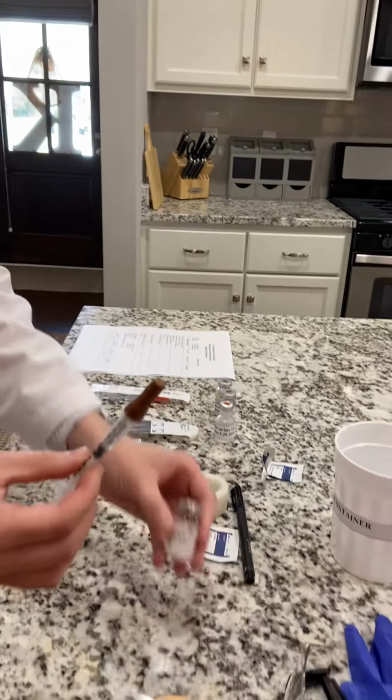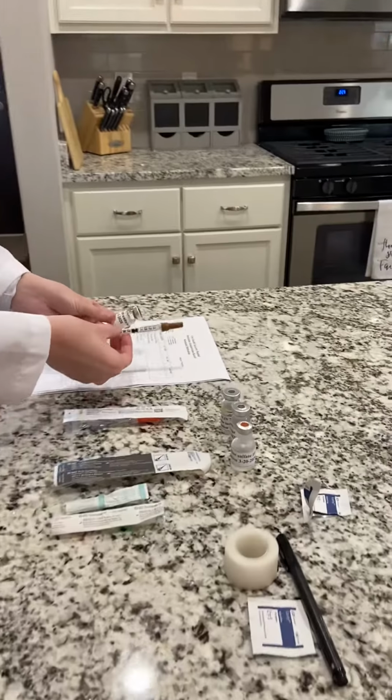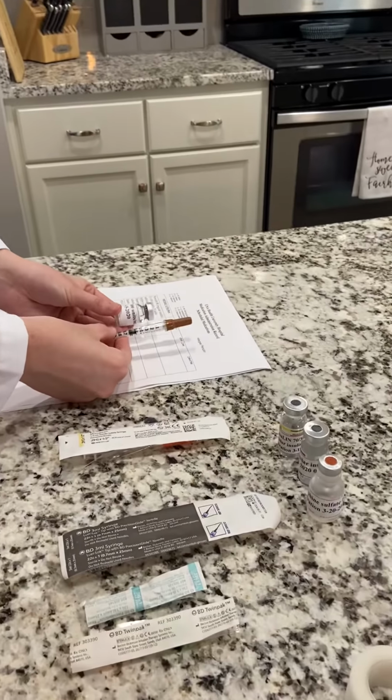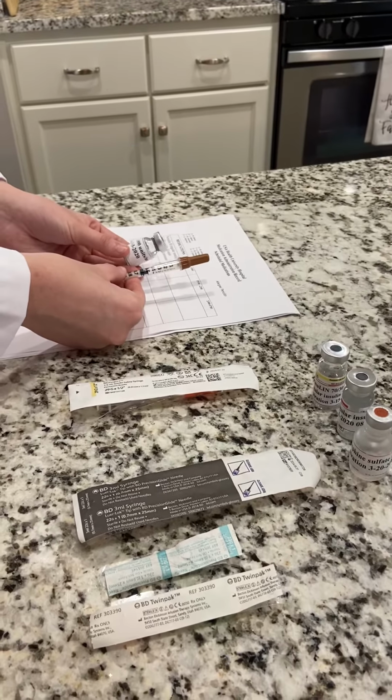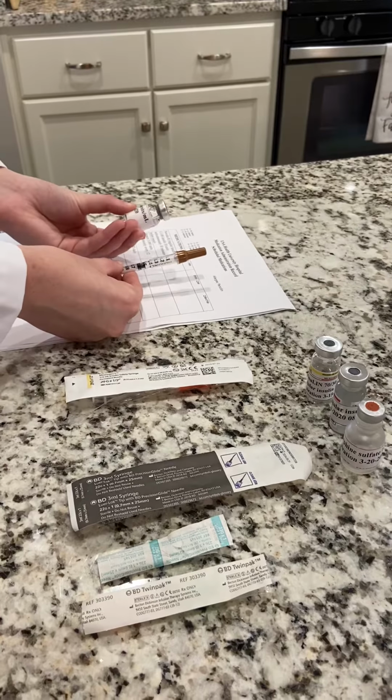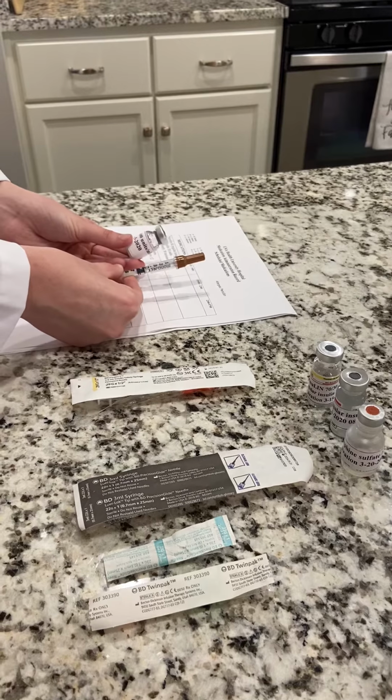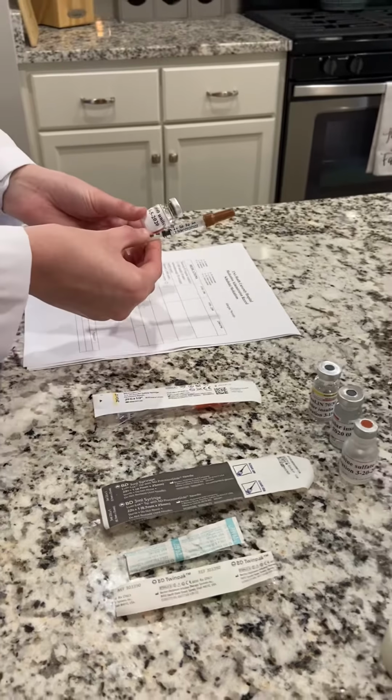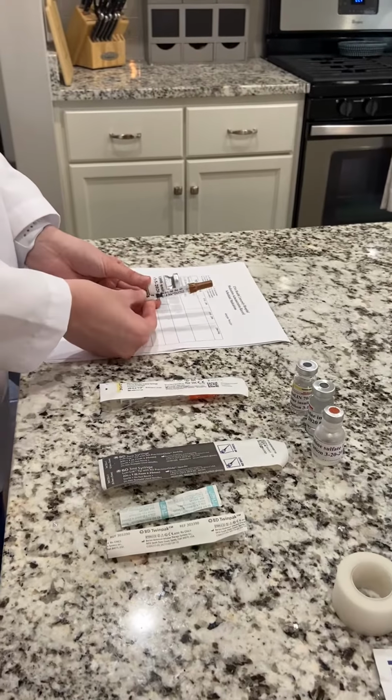Now I'm going to come back over here to the MAR to make sure I did the correct dose, which is heparin 5,000 units subcutaneously every 12 hours, and this is heparin 10,000 units per milliliter, which would equal 0.5 milliliters. And now I'm going to go check with another nurse to make sure I got my dose correctly.